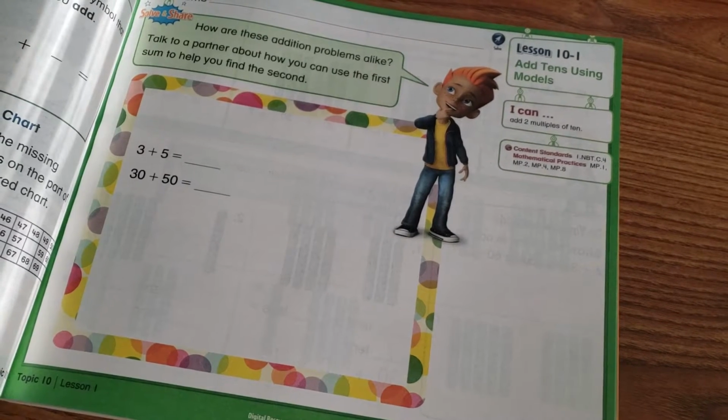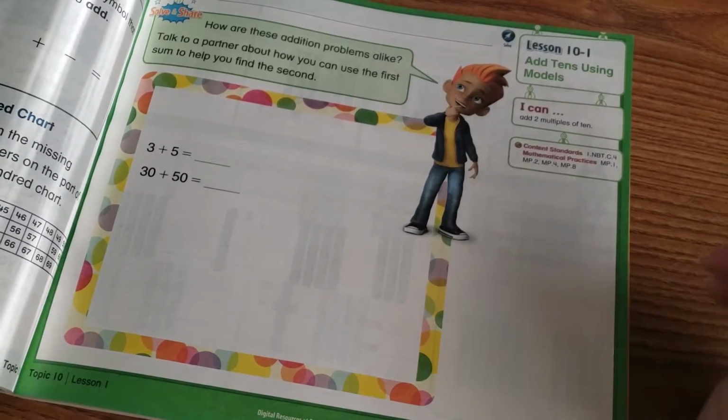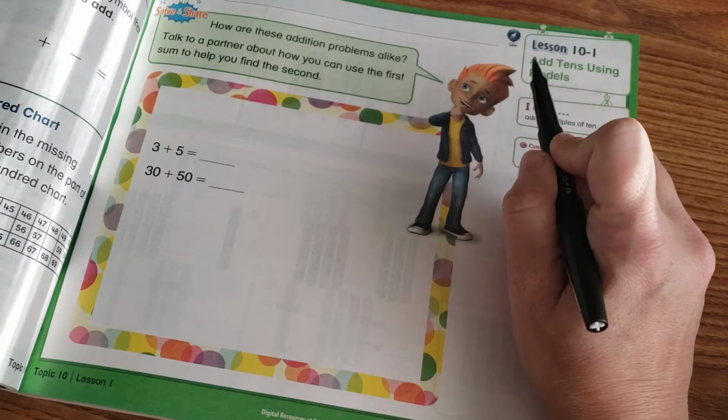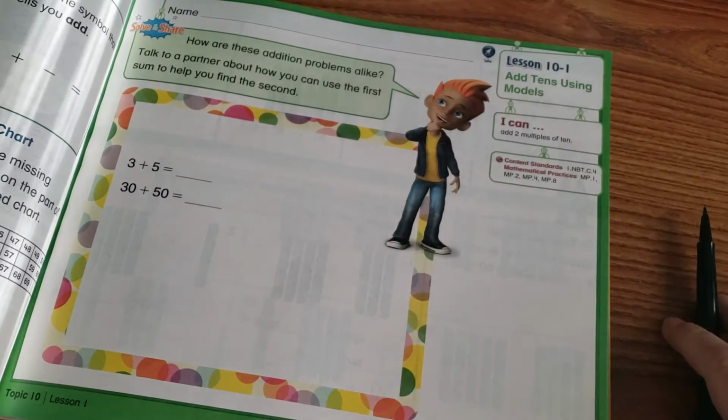I wanted to take a few minutes and do some math with you. Today we are starting with our topic 10. So we're going to be on lesson 10:1. We're going to add tens using models.